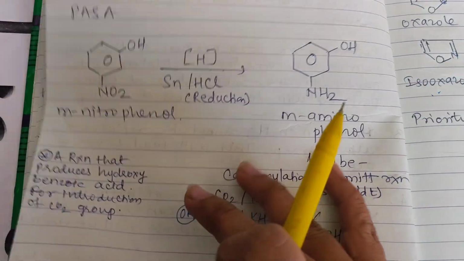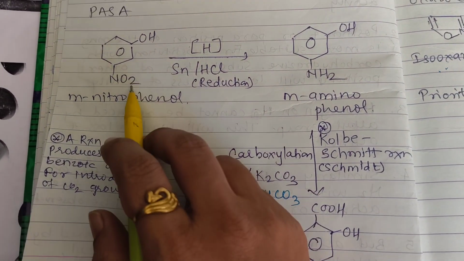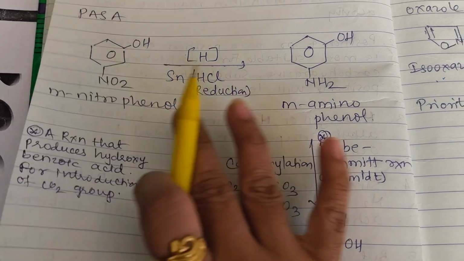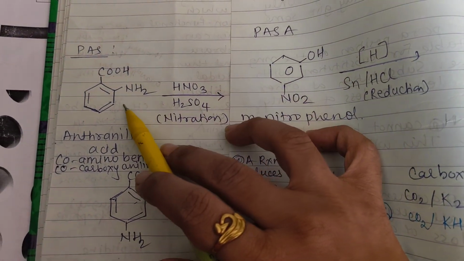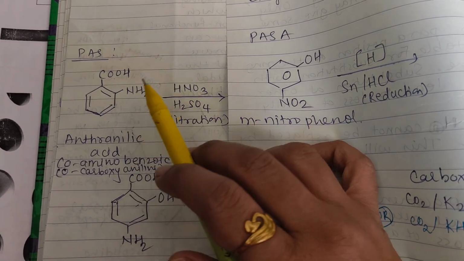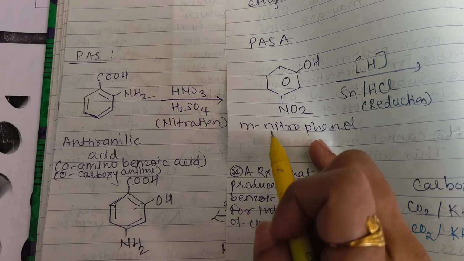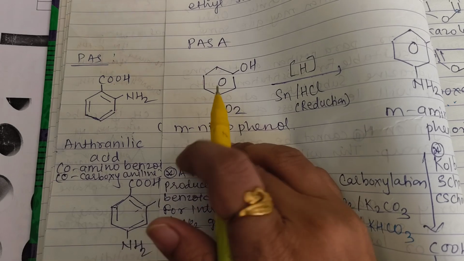In the second scheme, you can see this is PASA and the starting material is metanitrophenol. If you compare the two starting materials, PASA we can synthesize from anthranilic acid, and PASA we can also synthesize from metanitrophenol. I hope that is clear.